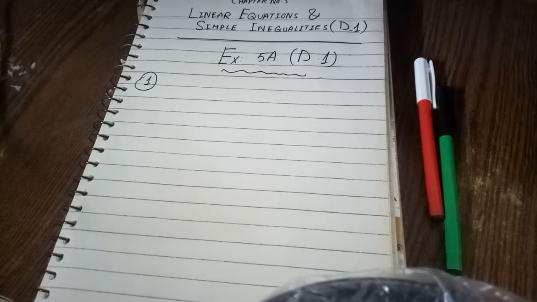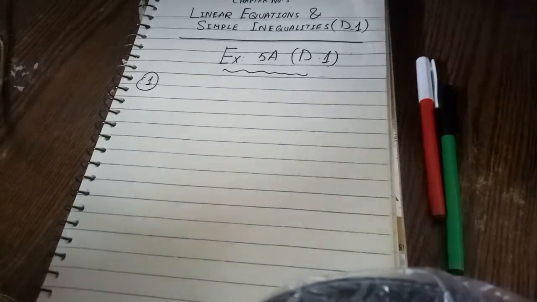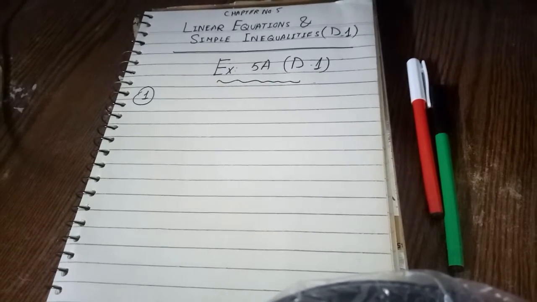Linear equation means the maximum power or degree of the variable in the equation will be 1, or if I plot the function I get a straight line. That is why it's called a linear expression, and if an equation has a linear expression, the equation will become a linear equation. So in this exercise we will discuss only one variable linear equations.